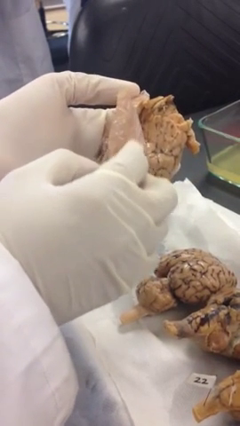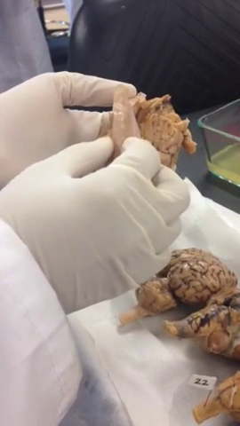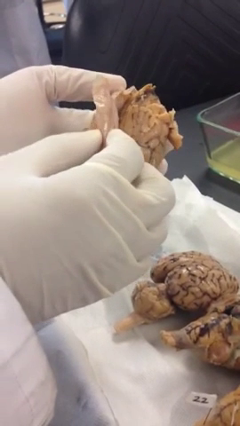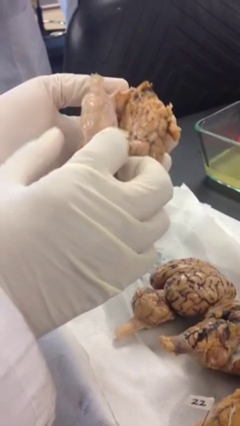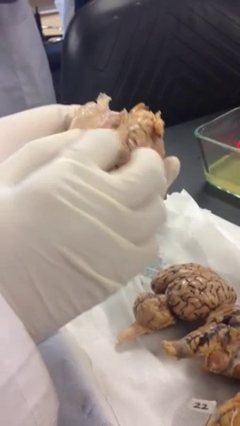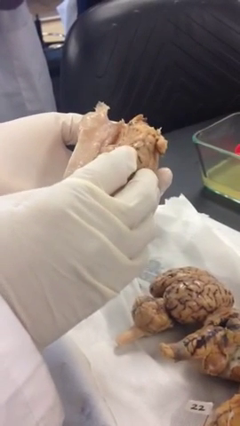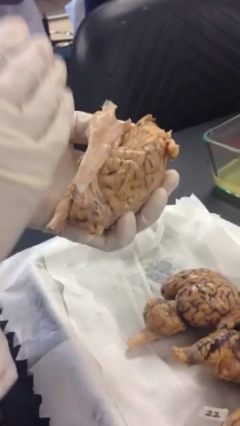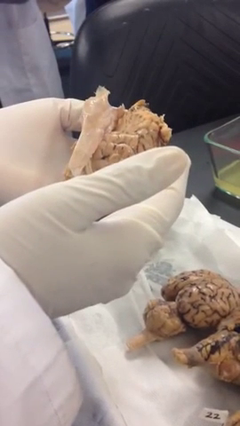Then you have an inner layer. It's very thin, like looks like a spider web. It's even hard to see. That's your arachnoid matter. And then the next layer on the brain itself is the pia mater. So you have dura, arachnoid, and pia mater.